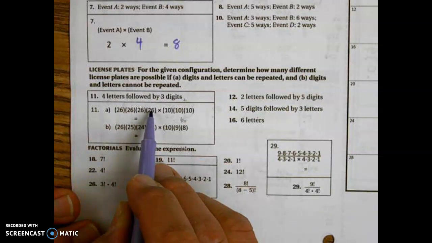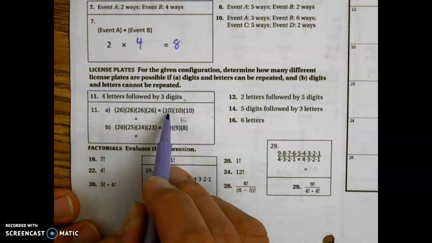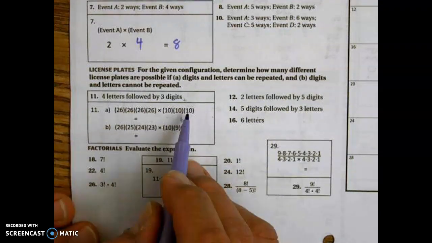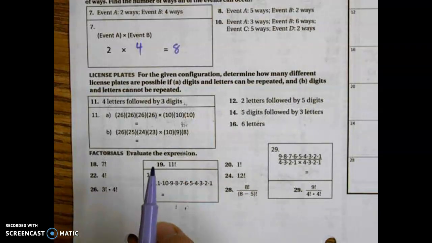And then it's followed by 3 digits. How many digits are there? 10. 0 through 9, right? So each of these spaces could have 10 different options. So you multiply all this together. So get your calculators and multiply them all together.